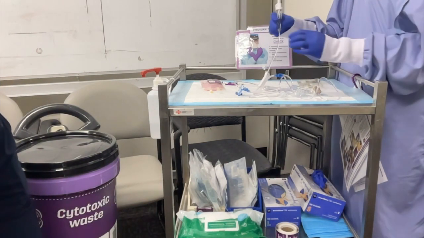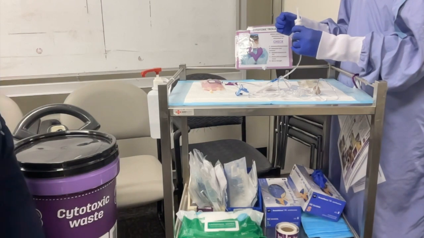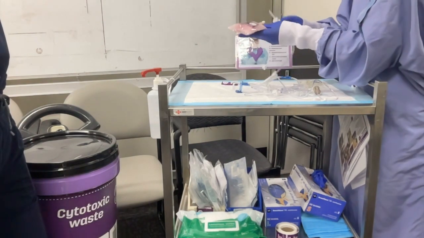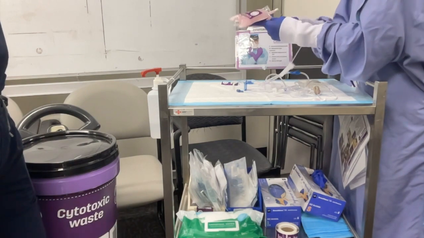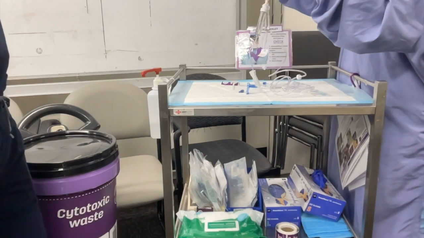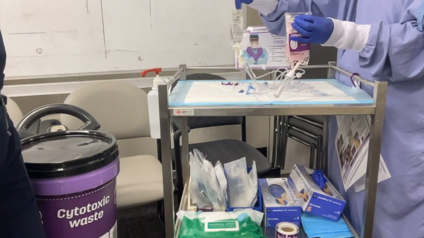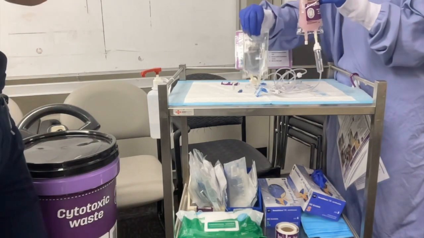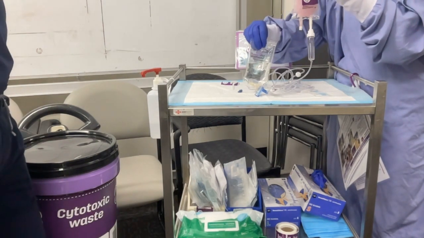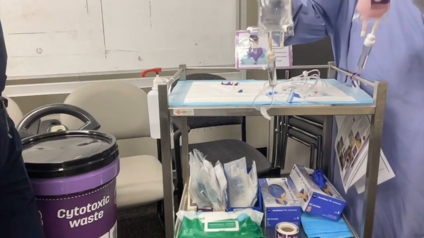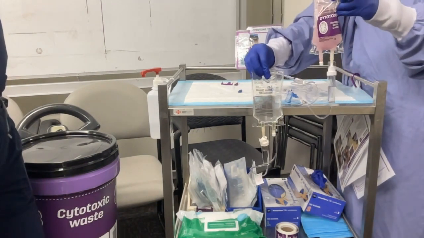What are we going to do next then? We're going to pierce the cytotoxic medication. Yeah, beautiful. So we're going to pierce this cytotoxic medication on top of the line. Which one of these do we need to hang higher on the pump? You would hang the cytotoxic medication, the drug, higher. Yeah, so the cytotoxic medication needs to be above the fluid maintenance. Do you guys know why that is?